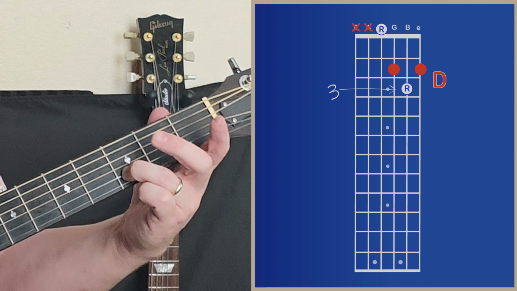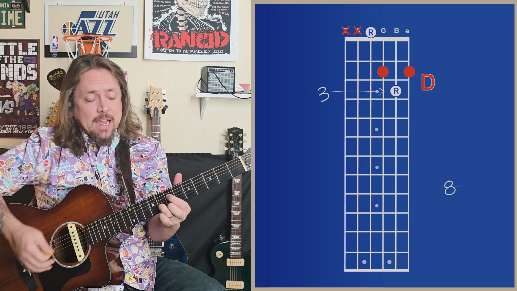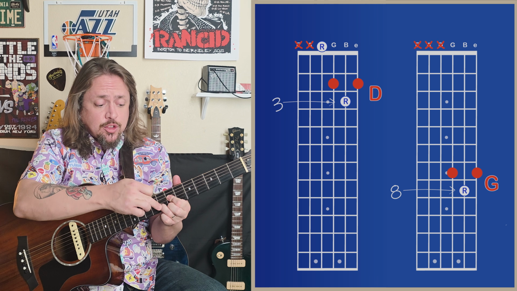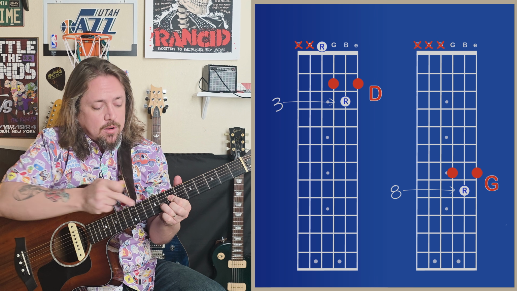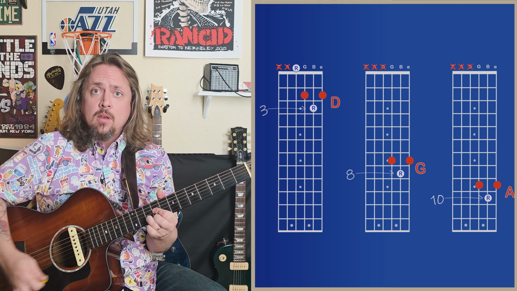And this is the one that moves with us. So if we move that note up to here, build that chord around it, those 3 notes equal a G chord, because this note right here is a G. Move it up 2 more frets to the 10th fret. Now we're at an A.